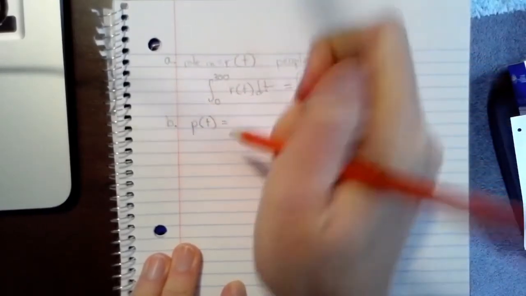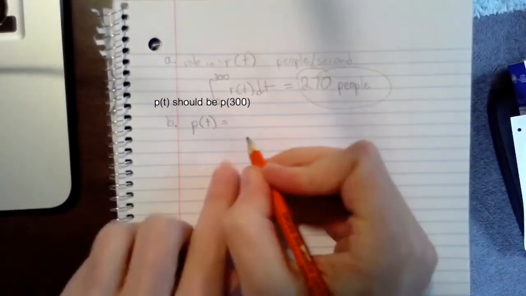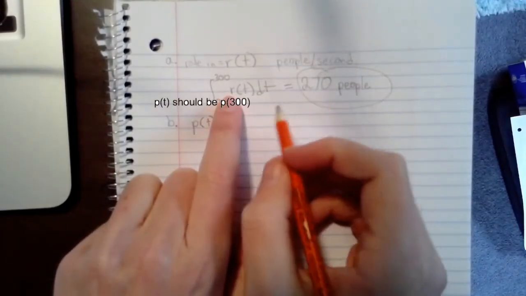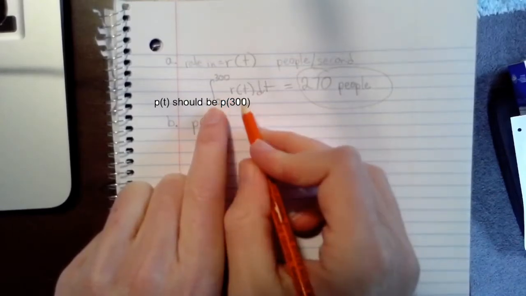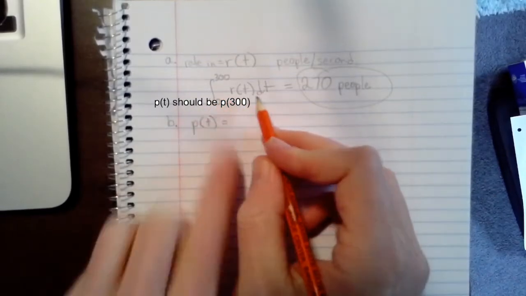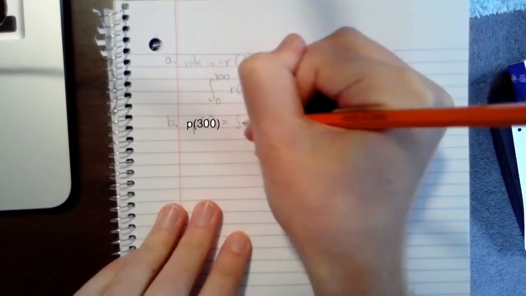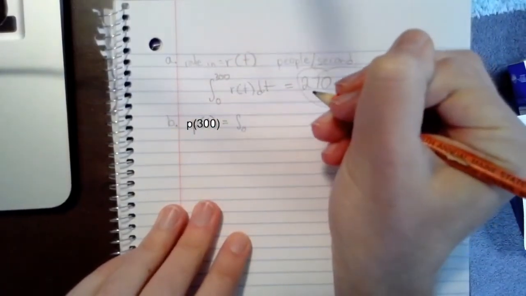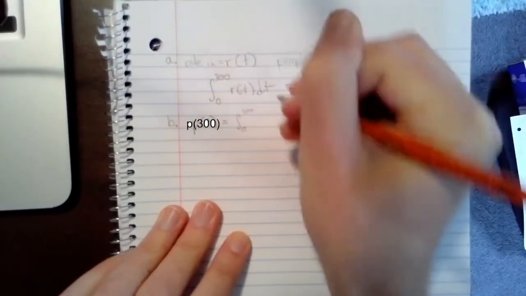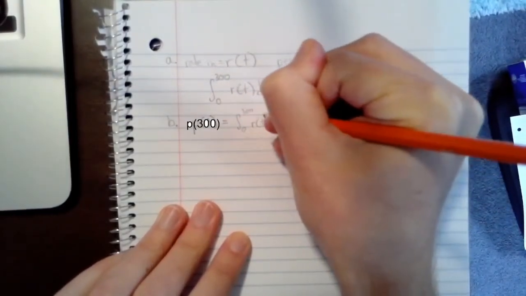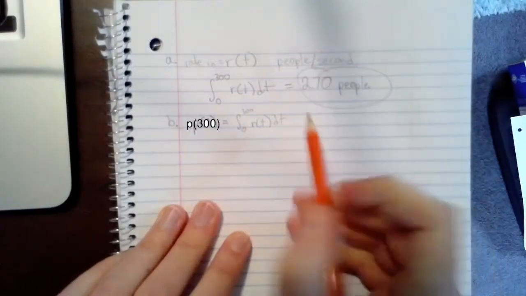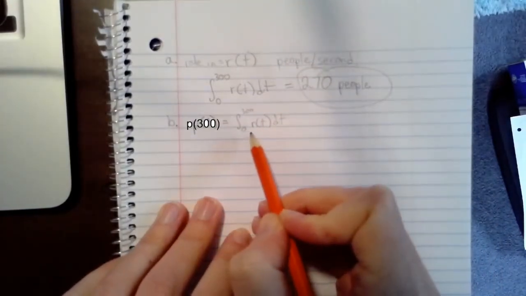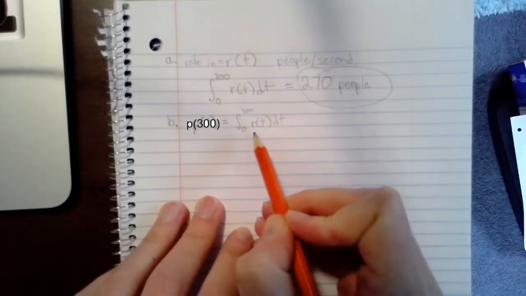Our population at a given time is going to be equal to the integral of our rate in, the same thing we did before, still from 0 to 300. But that just tells me how many new people joined the line between 0 and 300.